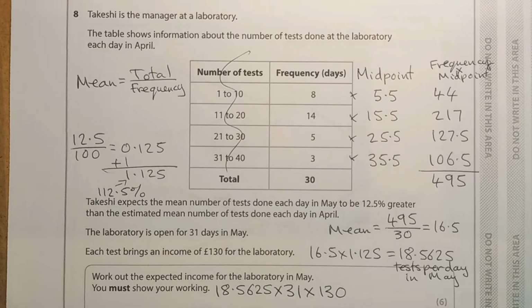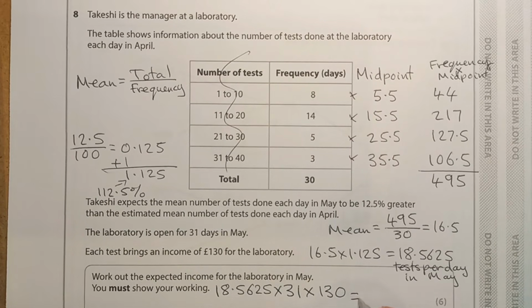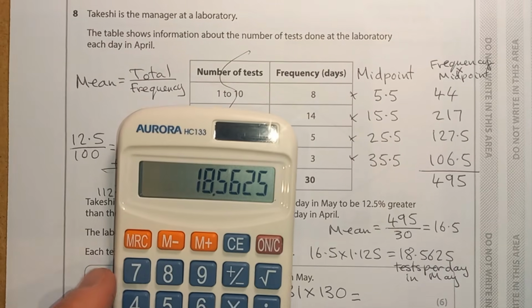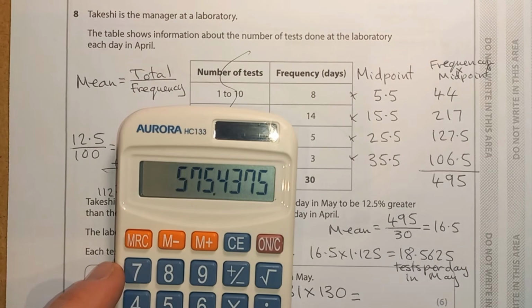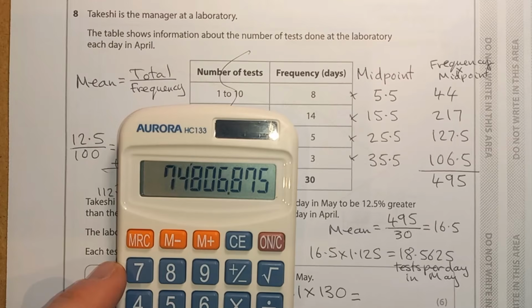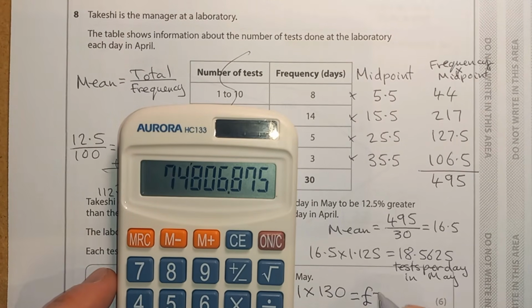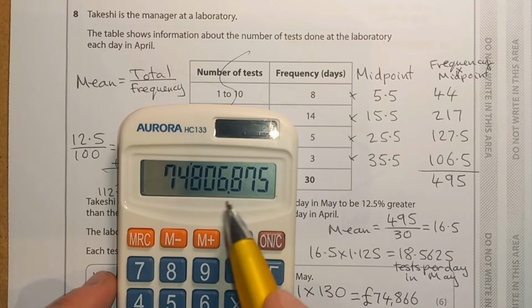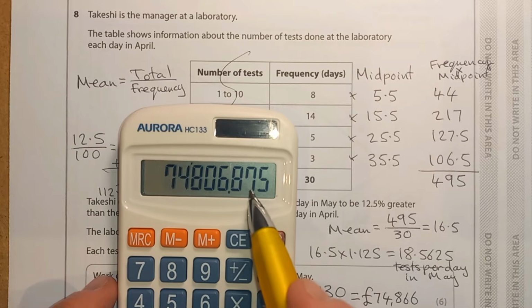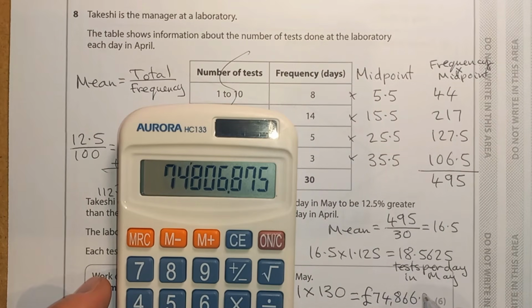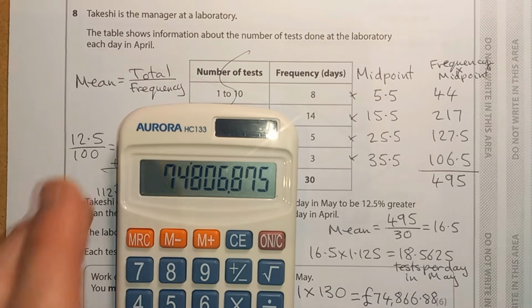So multiplying these all together, we get 74,806.87, but it's money, so we want two decimal places: 87, but this is a 5, so we're going to round it up to 88.